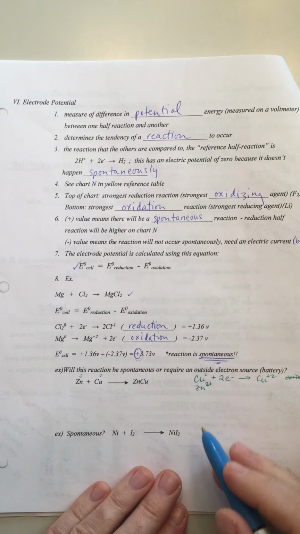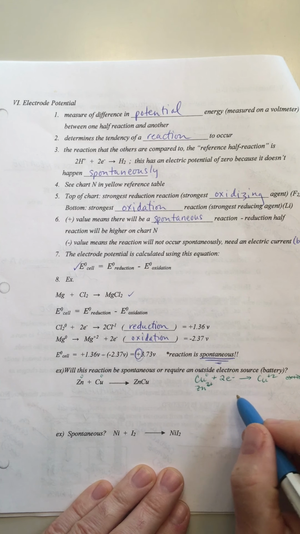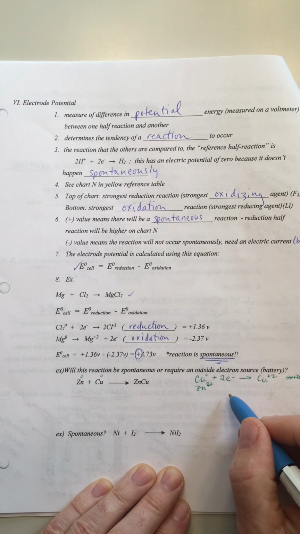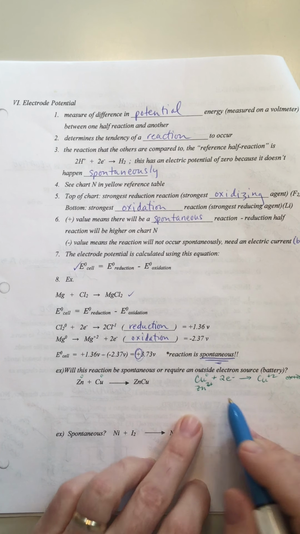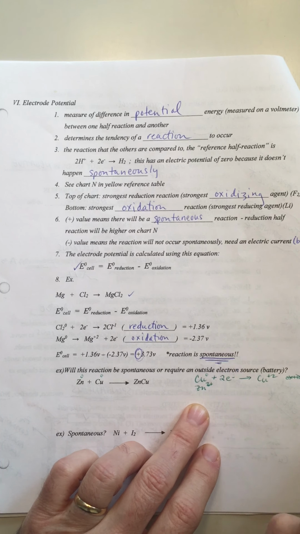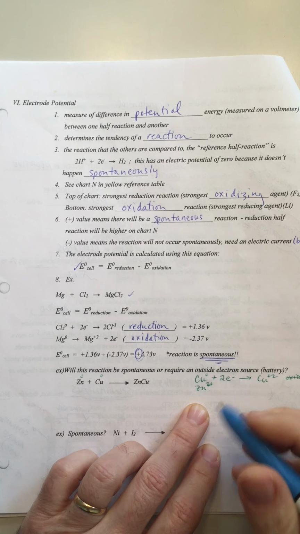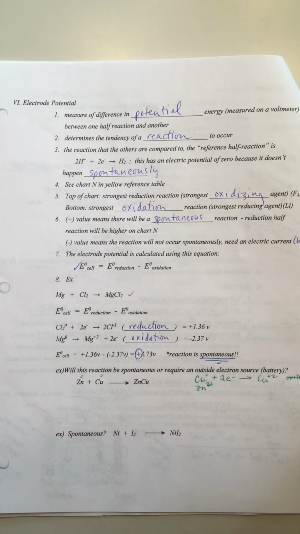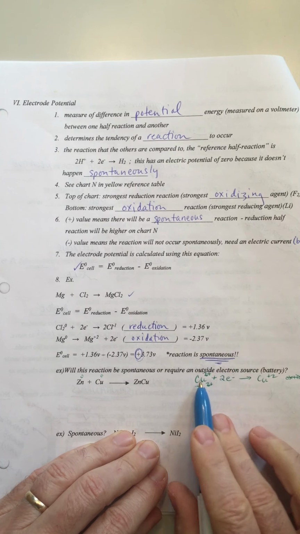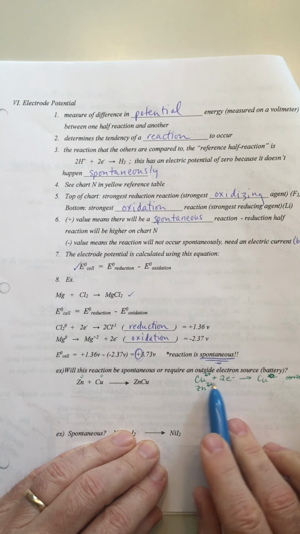Zinc, since it's above copper, is more likely to get oxidized. So the zinc is going to get oxidized by losing electrons. So I'm faltering here a little bit. I apologize. This is going to be 2+. That's the ion, it gains the electrons. My apologies.